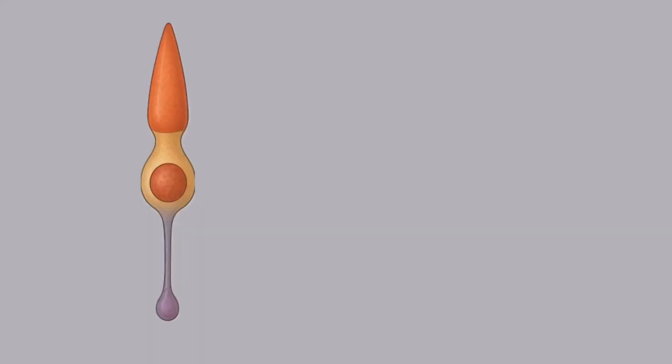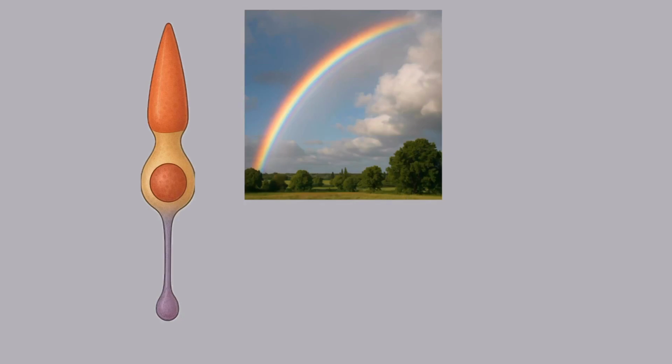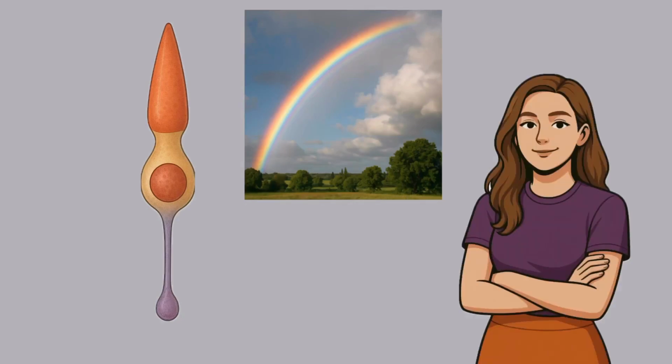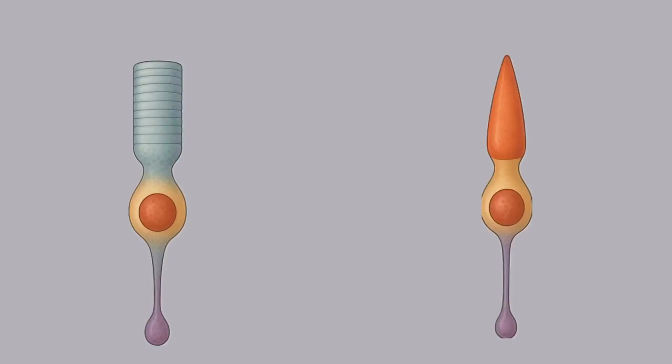Cones, however, are sensitive to bright light, help you distinguish color, and give you sharp, detailed vision. When you see someone's outfit and instantly judge their color combinations, you can thank your cones. Together, rods and cones convert light into electrical impulses and send them along the optic nerve.